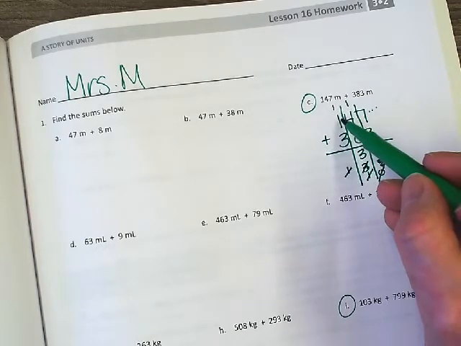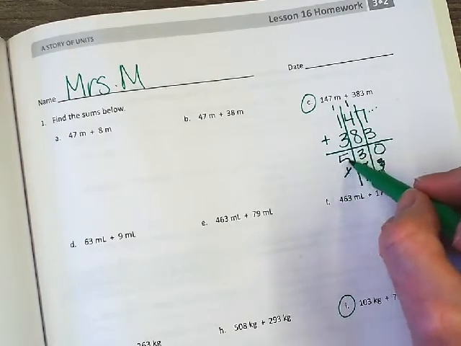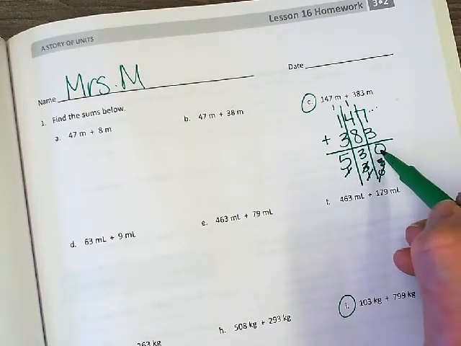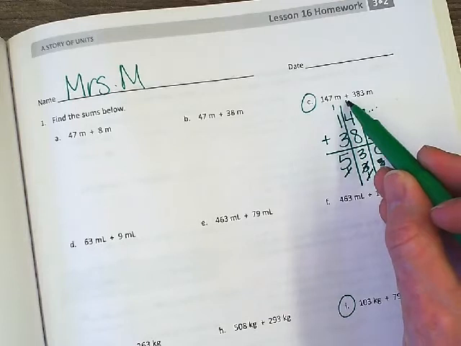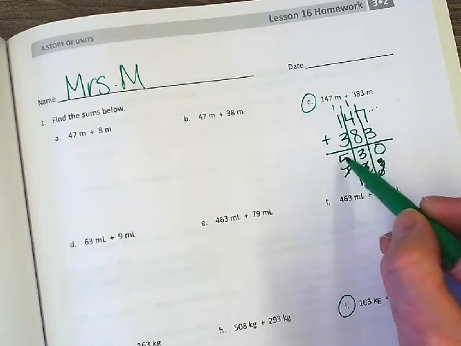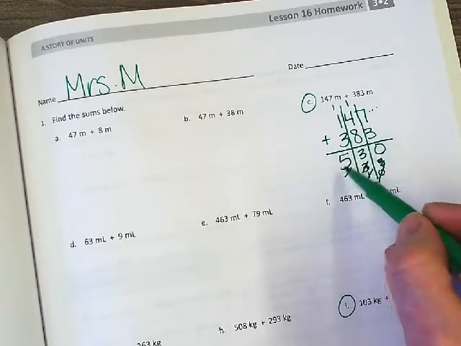1 plus 1 is 2. 3, 4, 5. 530. So that time we had to carry the 1 from the 10 up to the tens place. We carried the 1 that was actually in the hundreds place, right, from 130 up to the hundreds, and then we simply added the hundreds and wrote it down.